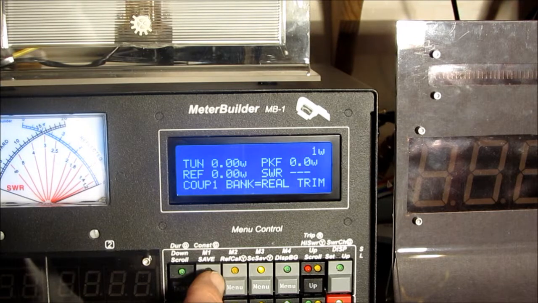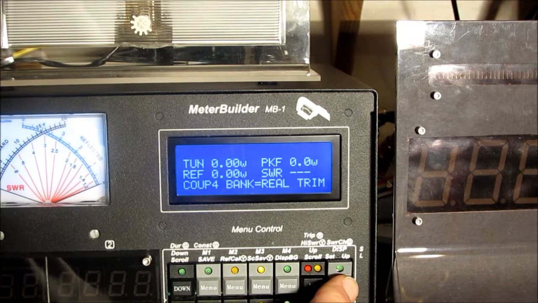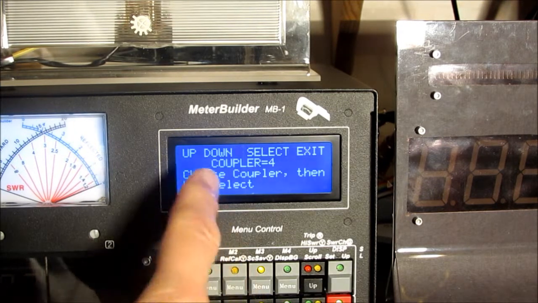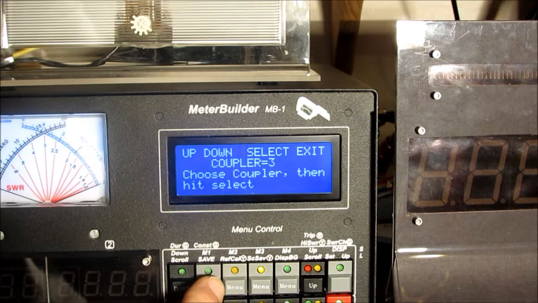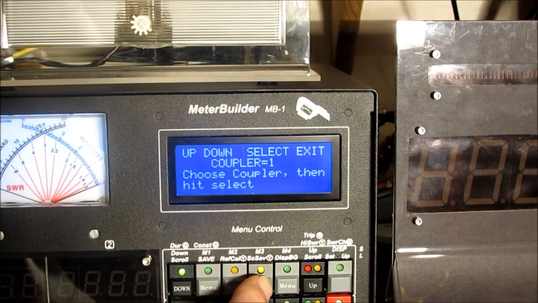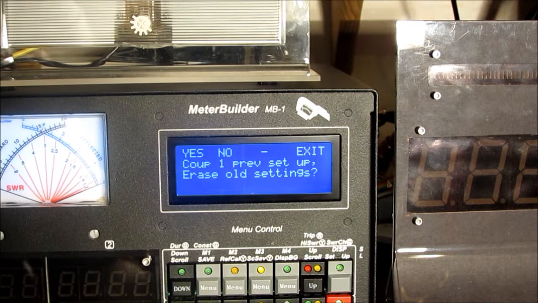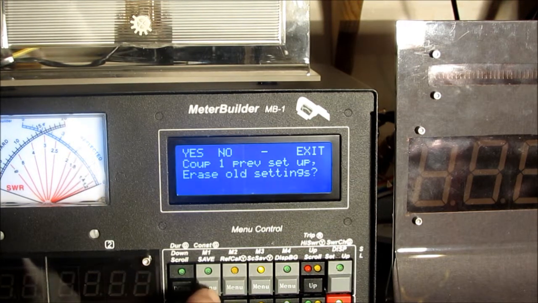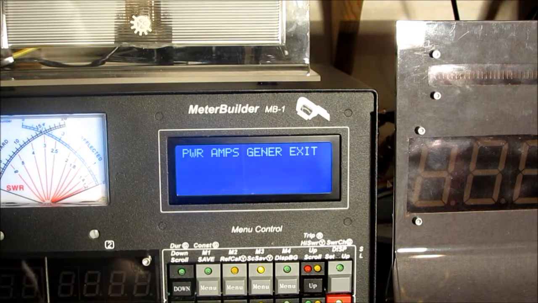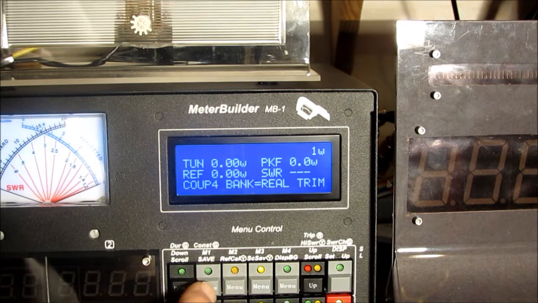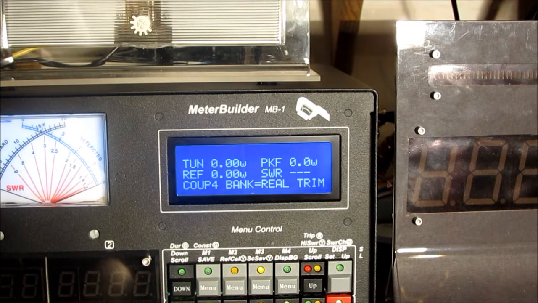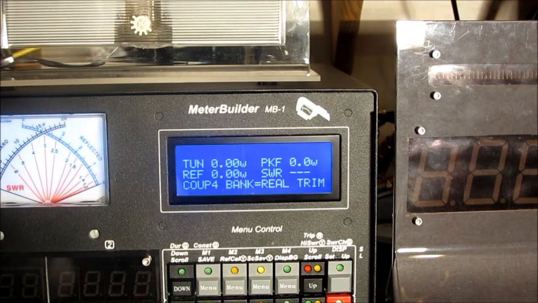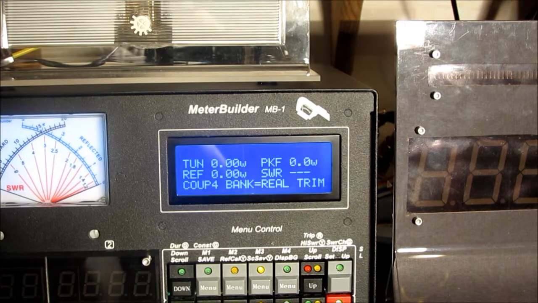And let me go into the coupler menu. You can see that I have couplers, all 4 couplers. Let me go ahead and destroy one of the coupler tables. Okay, let me go ahead and pick coupler 1. Let me select that. Coupler 1 settings previously saved. Do you want to erase them? And I'll say yes. The next opportunity I have, I can exit. So you can see when I pick the coupler settings, coupler 1 is no longer available. So I've basically modified and trashed the settings pretty well.